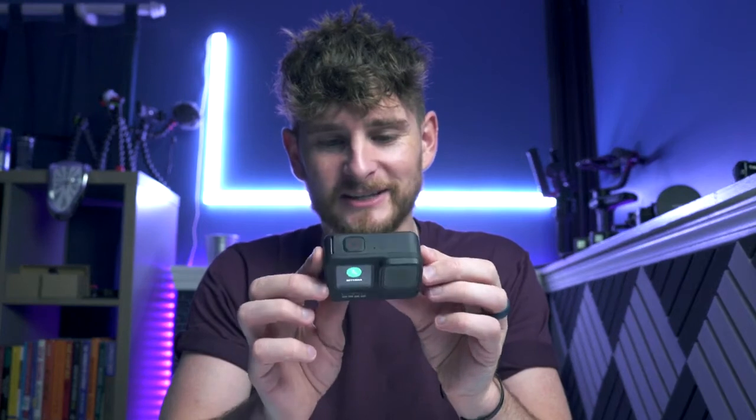So now, if you follow those instructions, your GoPro is set up to be super cinematic and you're ready to go out and start using that beautiful stabilization in yours.